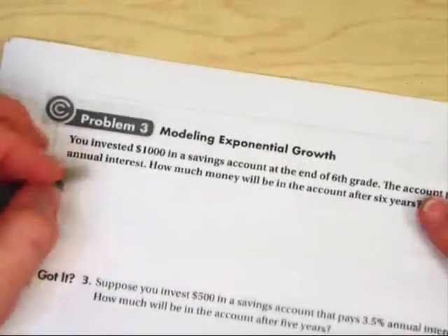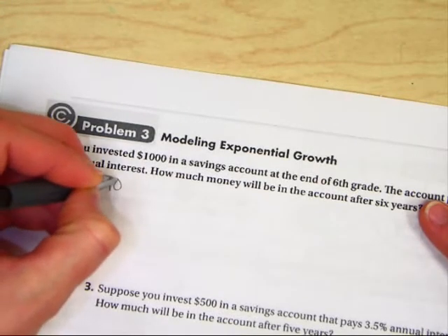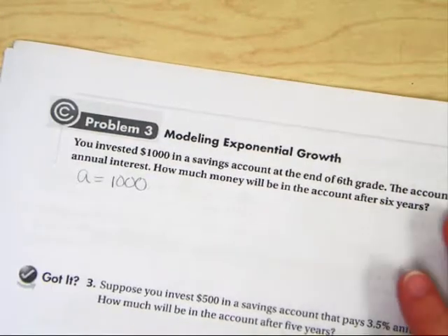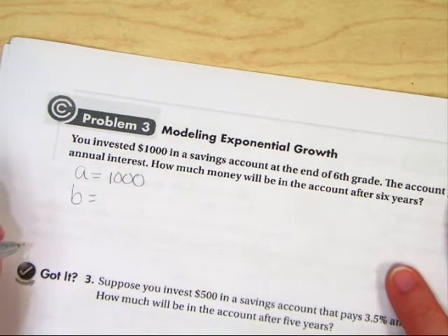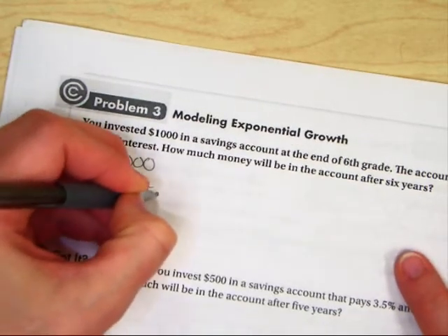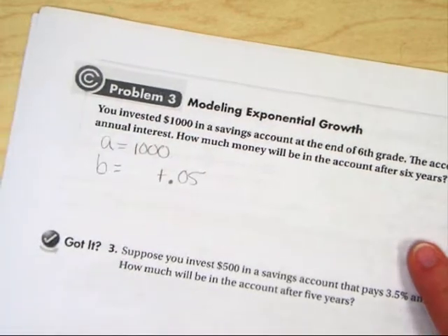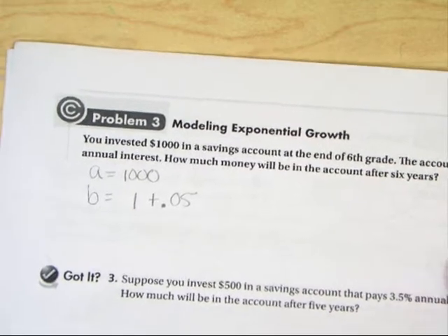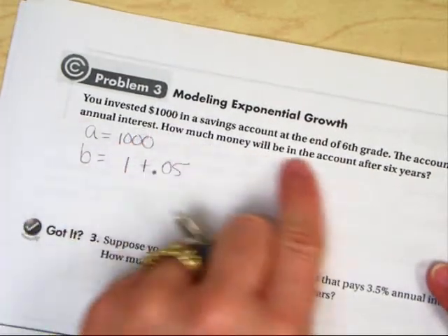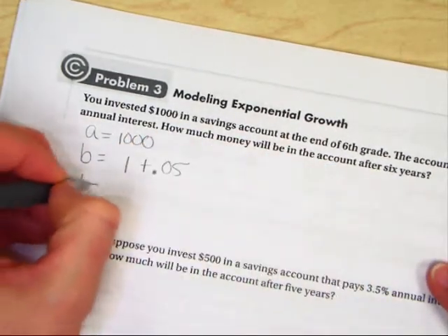You invest $1,000. That's A because it's your beginning amount. The account pays 5% annual interest. That's going to help us make up B. Since it's paying you, it's going to be plus 0.05 for 5%. You always add or subtract it to 1. It says how much money will there be after 6 years? Time is 6.